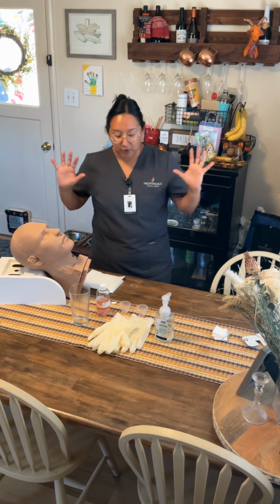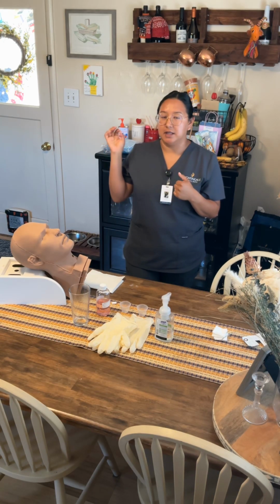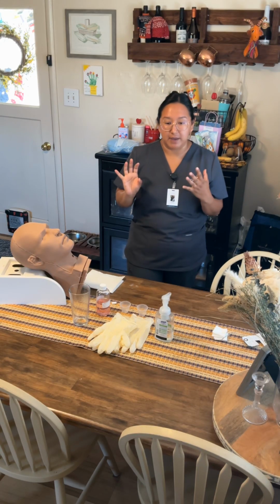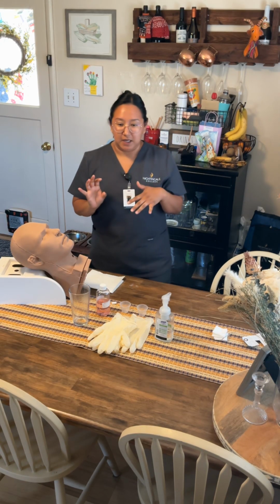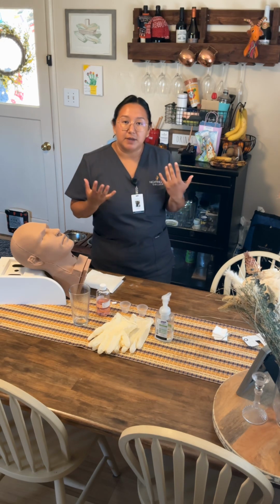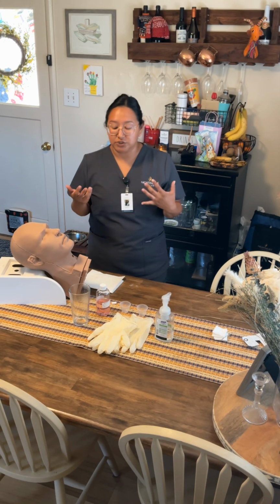And then I will gather all my supplies, take everything in, knock on the door, let the patient let me in, close the door or the curtain, whatever room I'm in, and then I will introduce myself, let them know I'm the nurse, and I'll be giving them their medication and explain everything to them as well. It'll just take a few minutes.